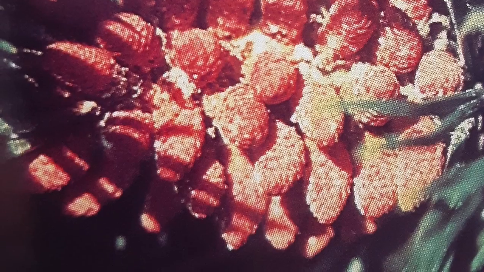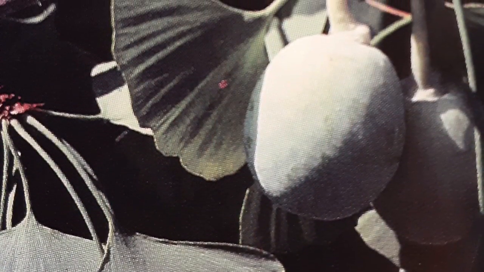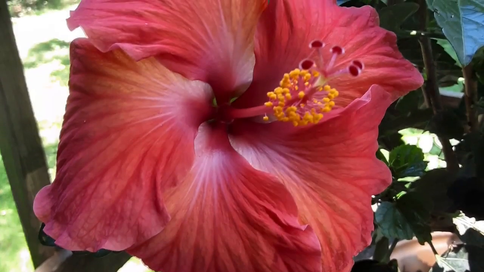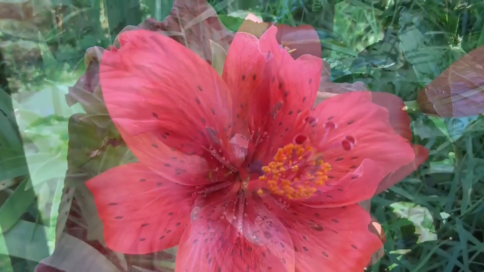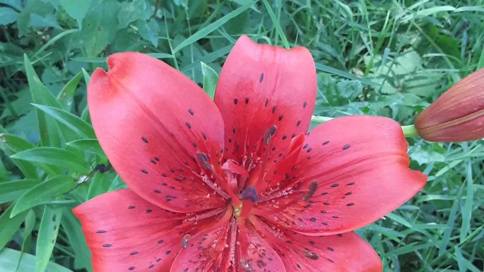The next group is gymnosperms, which produce seeds from a stem or a cone. You might think of your conifers or fir trees and the pine cones that fall out of them that contain the seeds. And then our last group, which we're going to be focusing on today, is a group of plants called angiosperms, or flowering plants, and all of their seeds come from fruit.